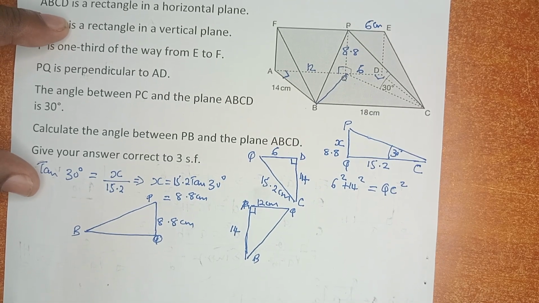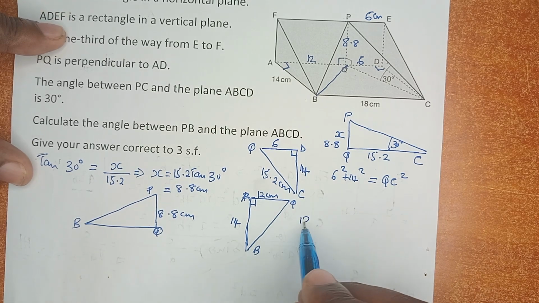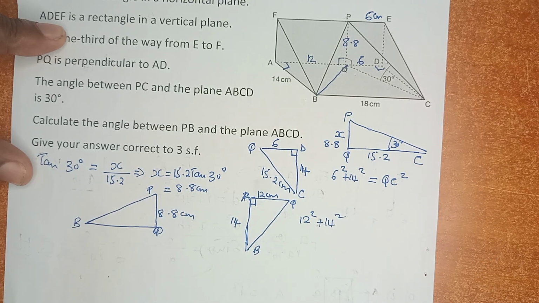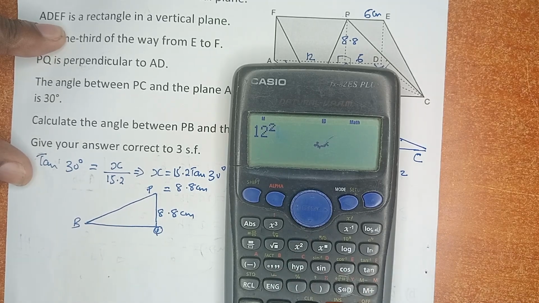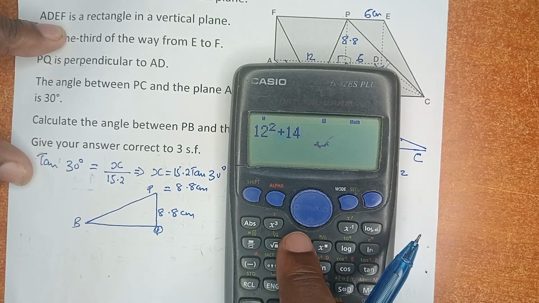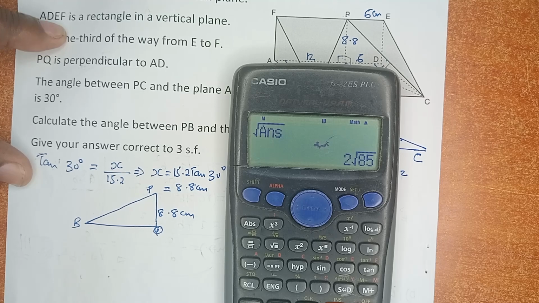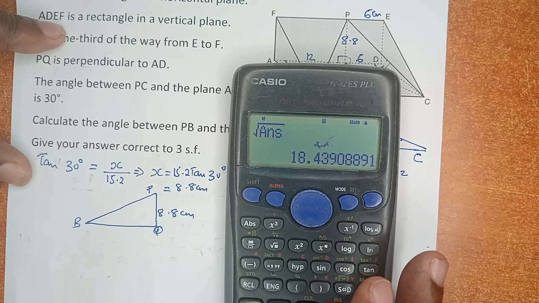If that is true, then we can talk about BQ, like 12 squared plus 14 squared. Let us find out what that is. 12 squared plus 14 squared is 340. The root of the answer is 2 root 85, which is approximately 18.4 centimeters.